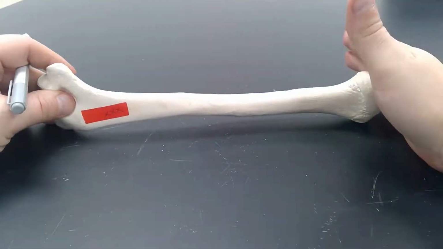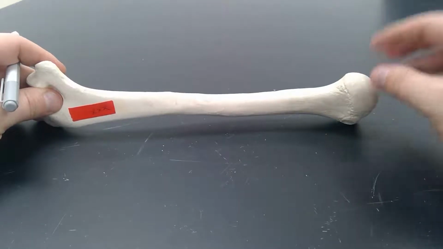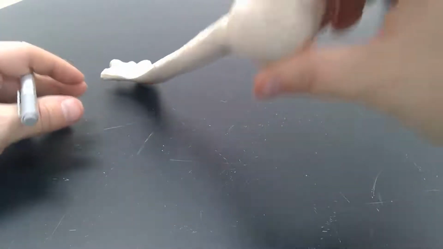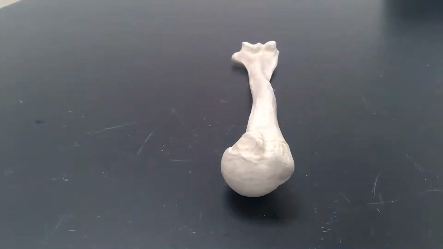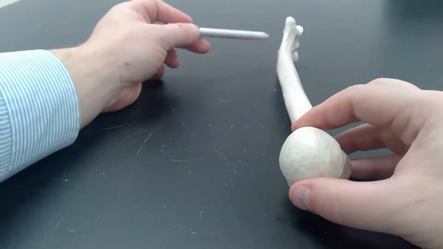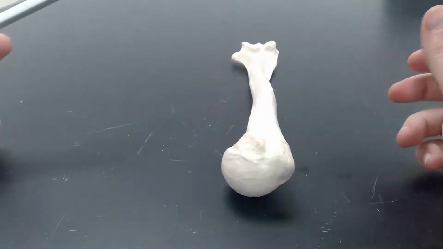Okay, and then up here we have the head. This is the head of the humerus right here. This always has to point medially. So this guy is going to be arranged like this, which makes this the right humerus. The head is pointing medially, and the olecranon fossa back here is pointed posteriorly.